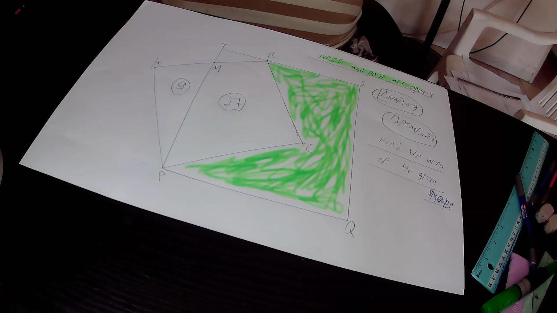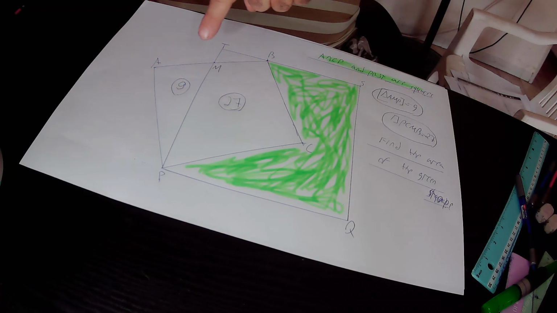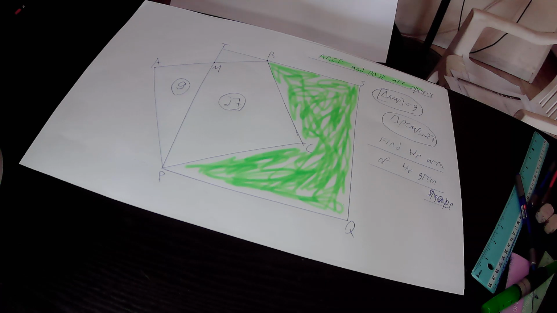So first of all, we know that the area of this square ABCP in total is equal to 27 plus 9, that is 36 square units. So writing down, the area of the small square ABCP is equal to 36 square units.